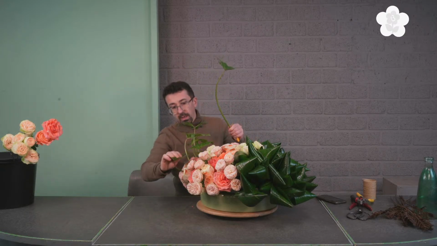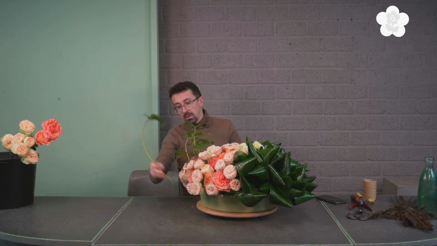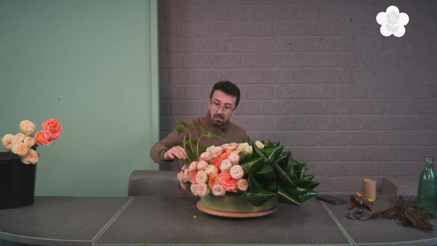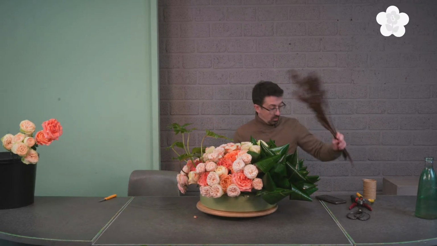Of course, I respect the line and the position of the leaf when I use this philodendron, and I create a little bit of an organic line. So no answer, Angelica, about the feeling? No, not yet. Okay, maybe everybody is asleep.